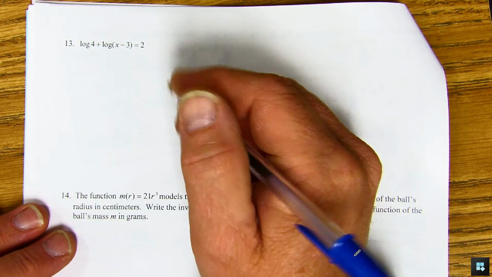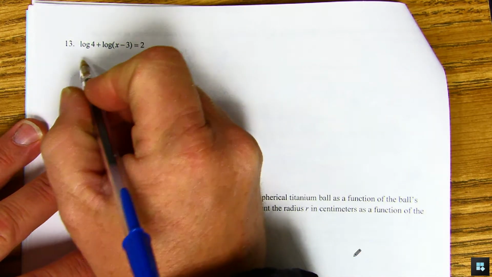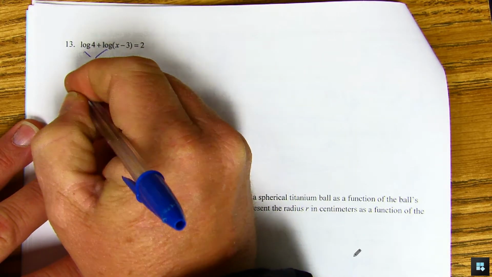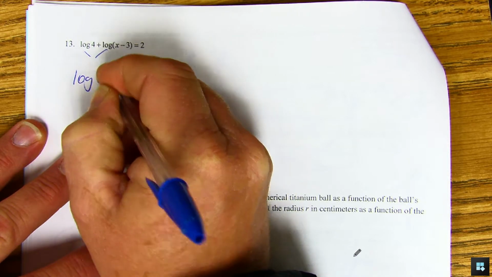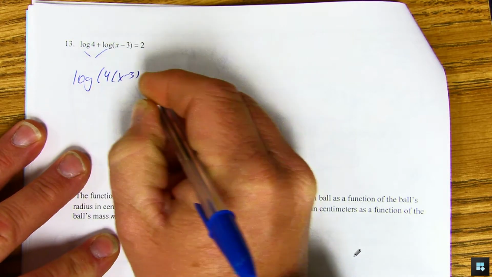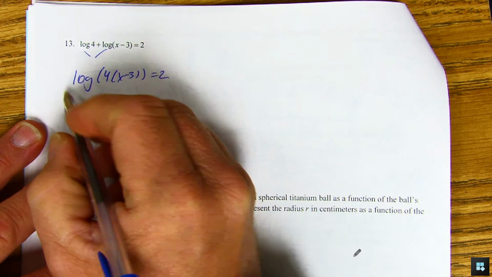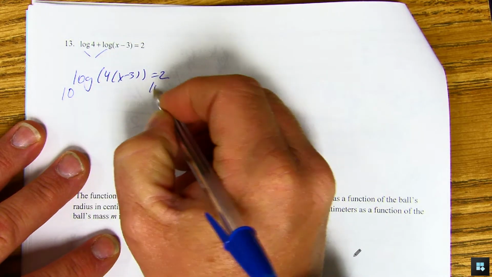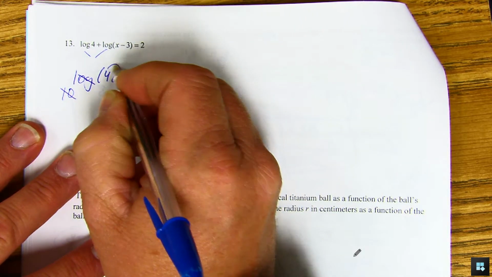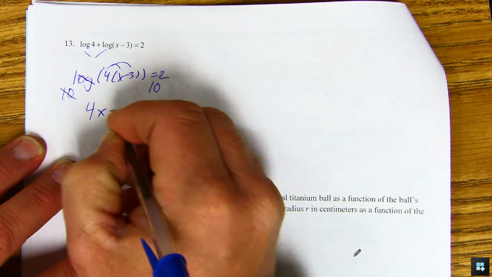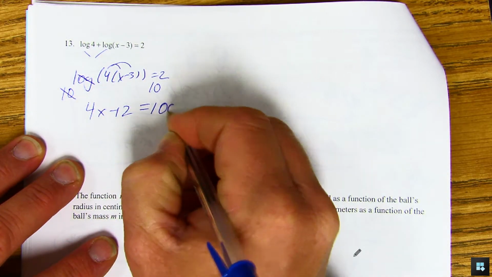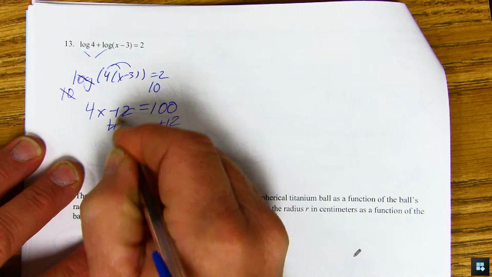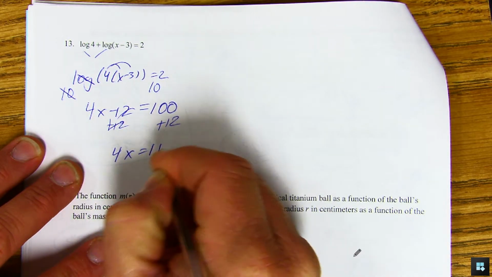Here we go. So again, we're back to solving. These logs have the same base, so I can bring them together. Addition is multiplication, so that's 4 times x minus 3 equals 2. Then I can undo the log by taking 10 to the exponent, because it's base 10. Distributing the 4, that gives me 4x minus 12 equals 100. At that point, add the 12 over. That gives us 4x equals 112.